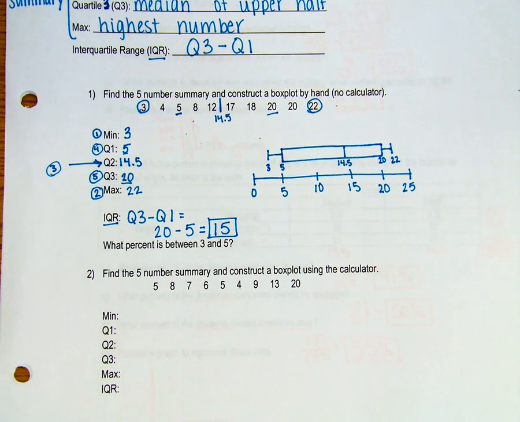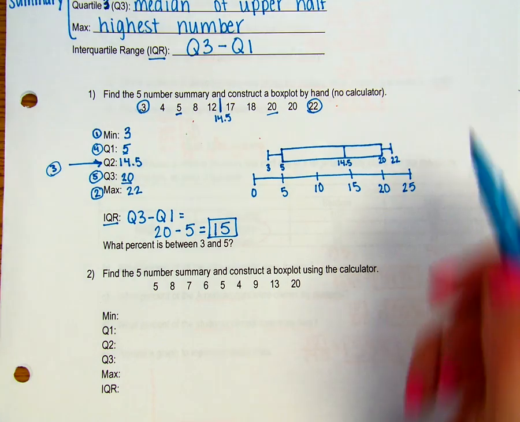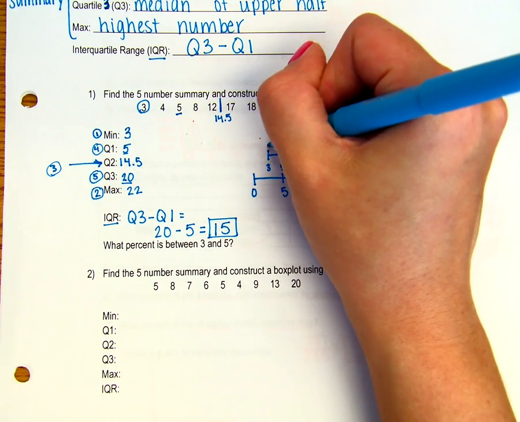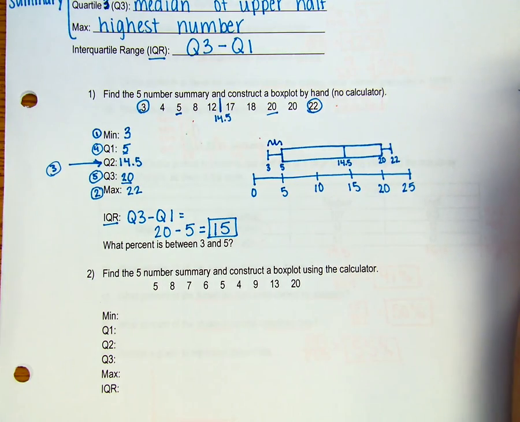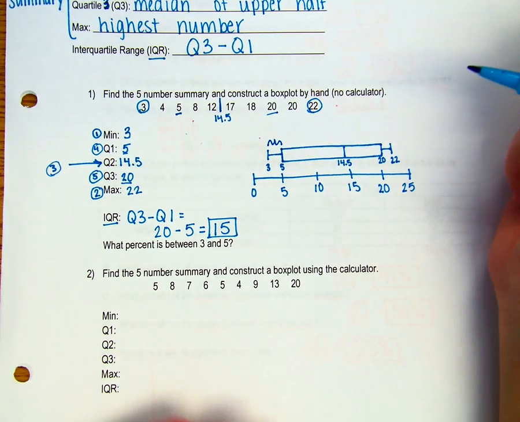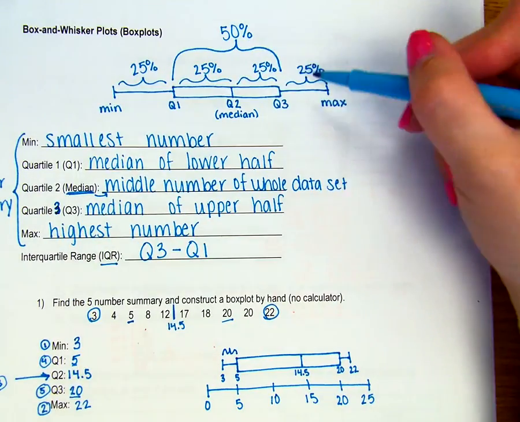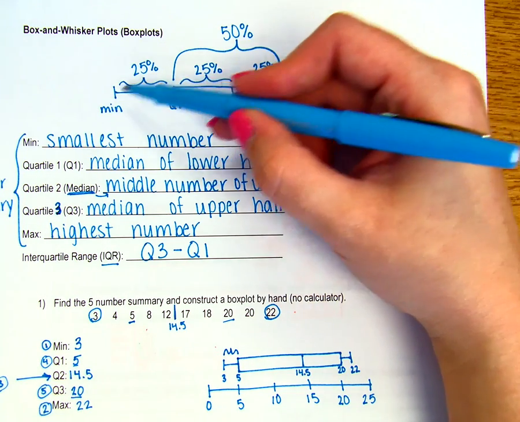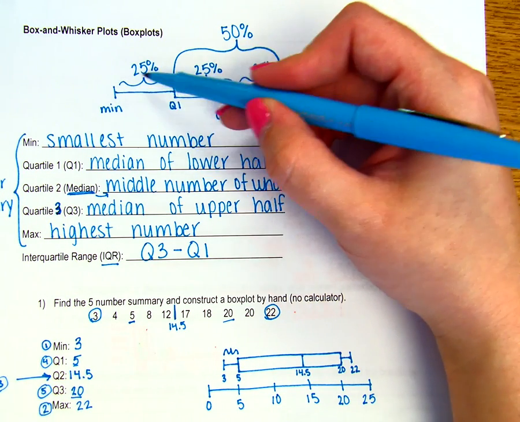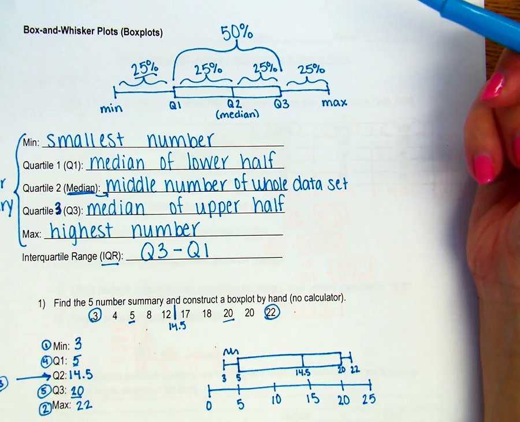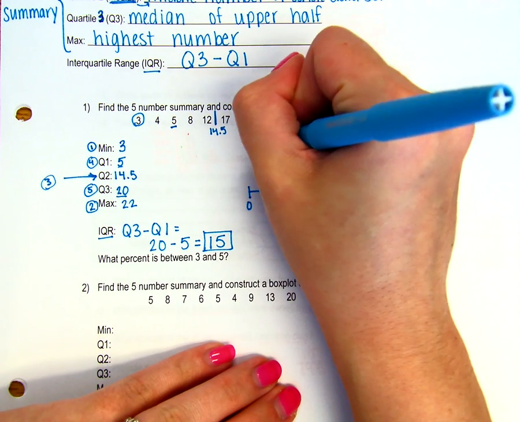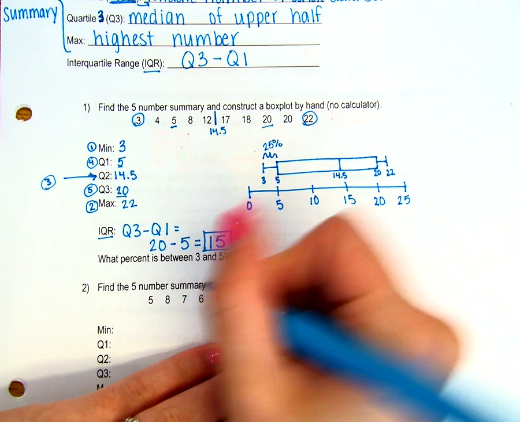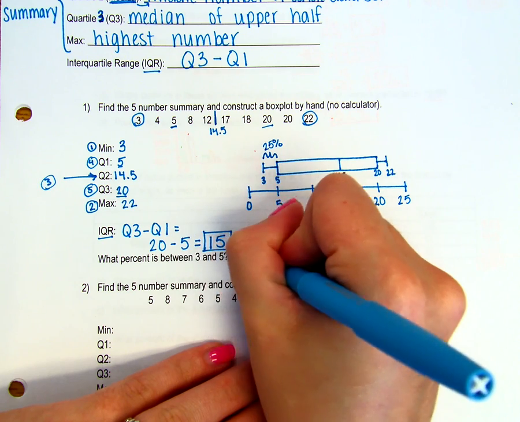It then asks what percent is between 3 and 5. So if we're looking in between 3 and 5, it is this little gap right here between the first two numbers. If we refer back up to this picture up here, between the first two numbers is how much percent? 25%. So there is 25% here, so our answer, 25%.